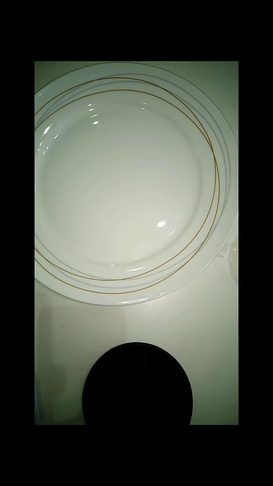Procedure: place a spoonful of baking soda into the mixing bowl. Slowly add a spoonful of vinegar into the baking soda. Observe what happens.